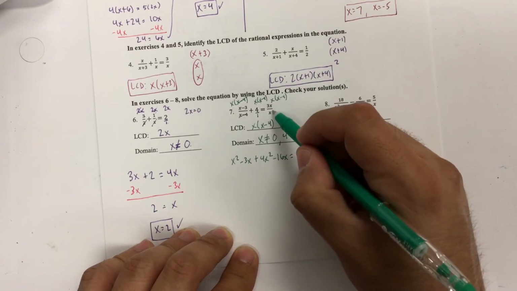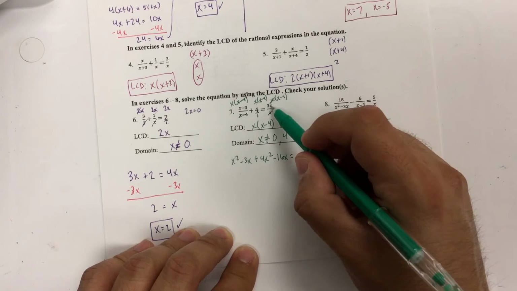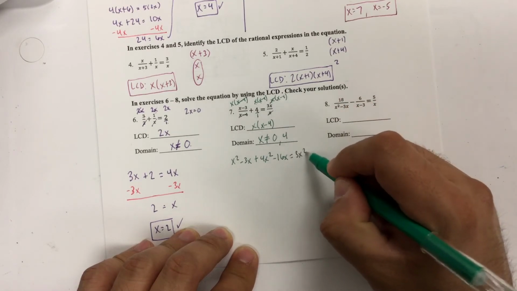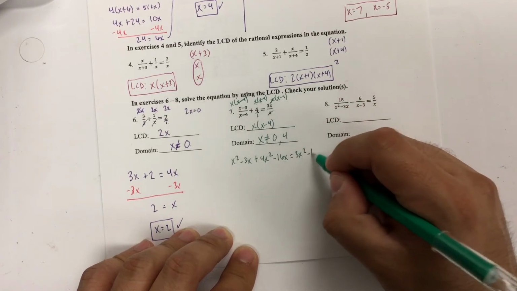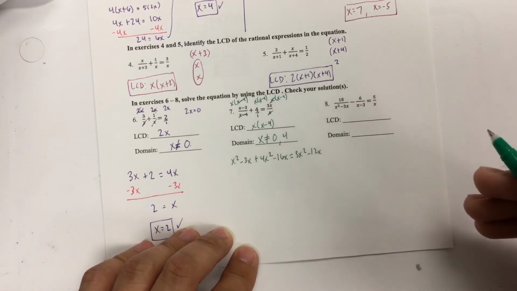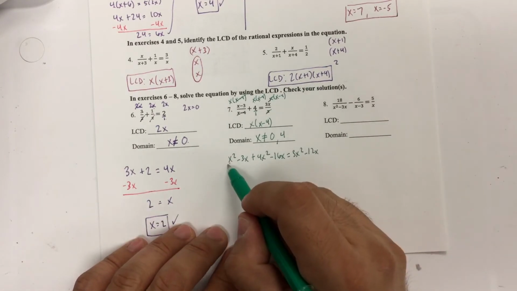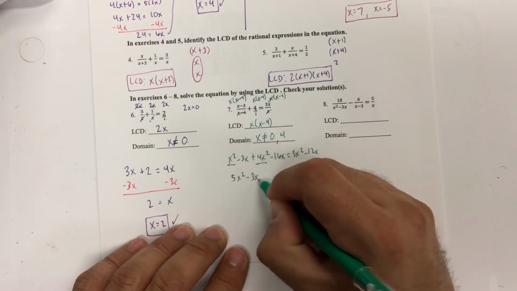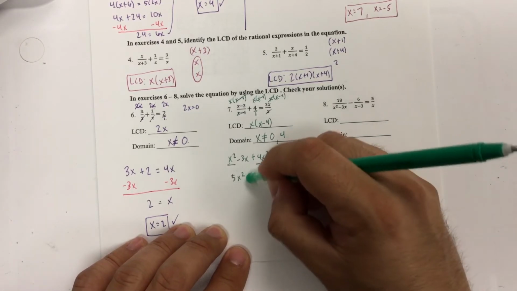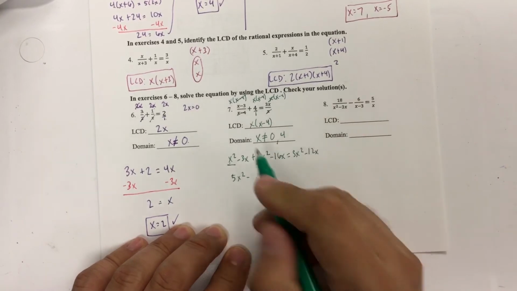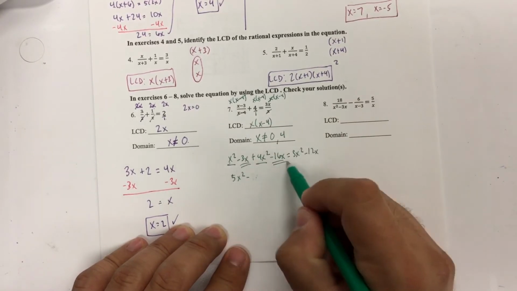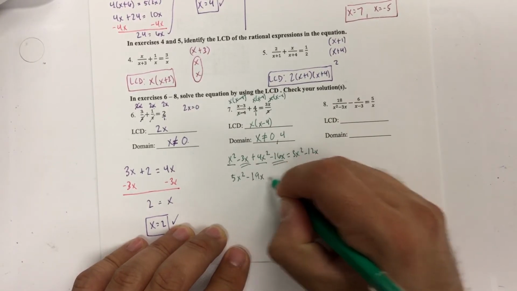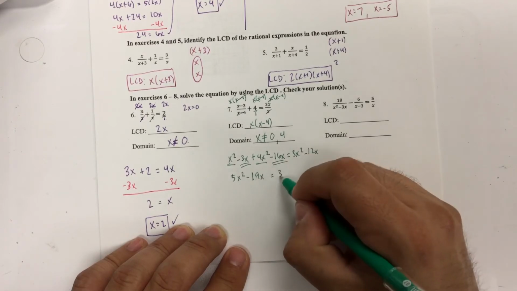Equals, now here we cross out the x because that's what's in common, and 3x times x is 3x squared, and 3x times minus 4 is negative 12x. And here I can actually combine a couple of things. x squared plus 4x squared is going to be 5x squared, minus 3x. Oh, actually I could have combined further. I didn't see that. I have negative 3x minus 16x, which is negative 19x. On the other side, I can combine.